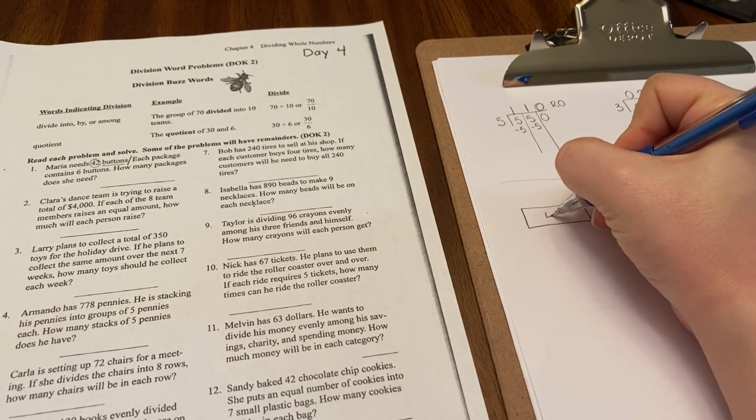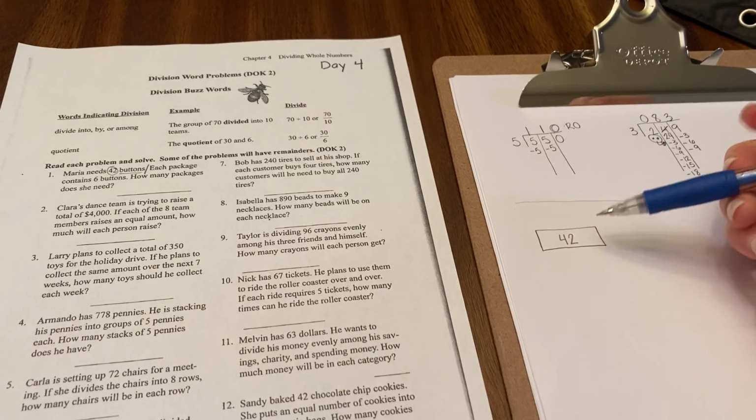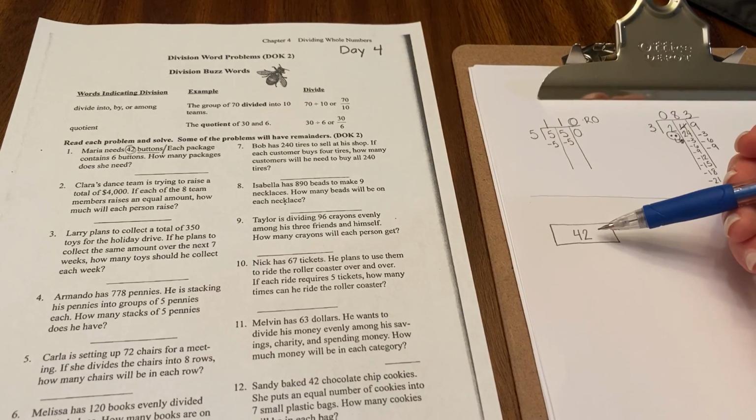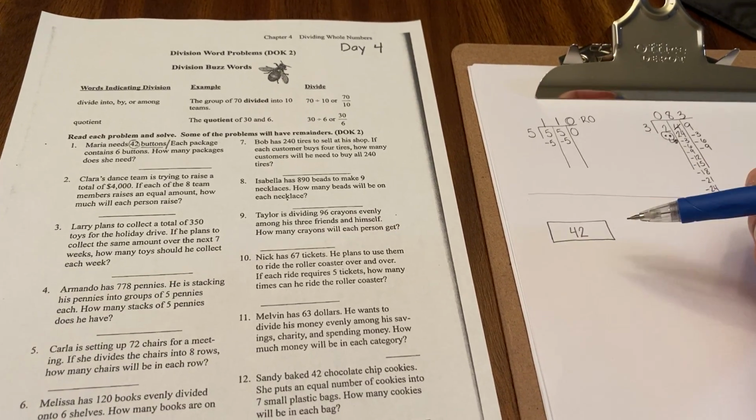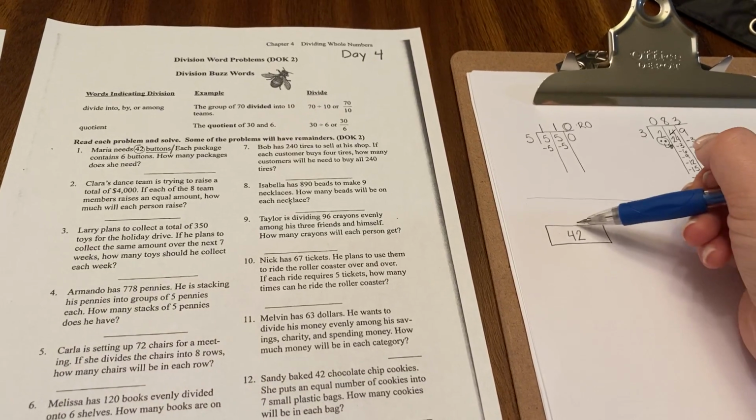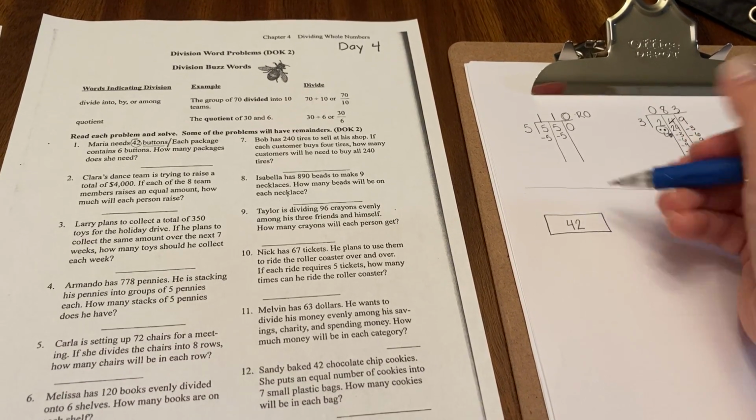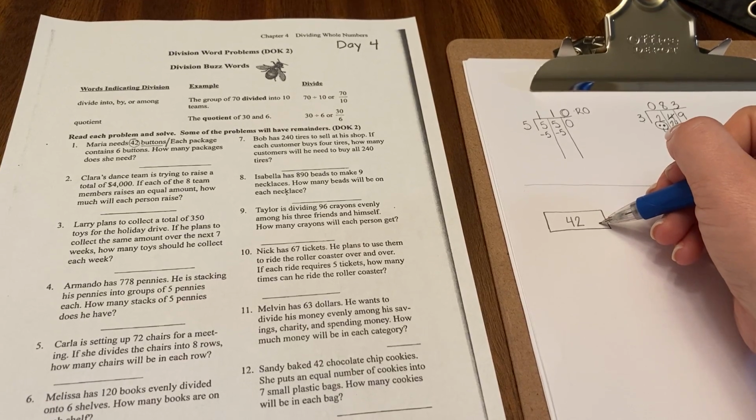And I'm going to put 42 in it. Now this is how much she needs. So if she needs it, is that going to be a part or a whole? Well, if she just needs 42, we know that that's going to end up being our whole.